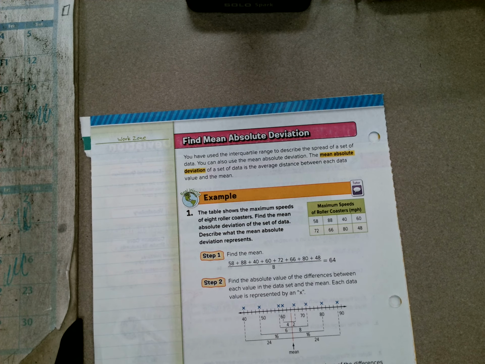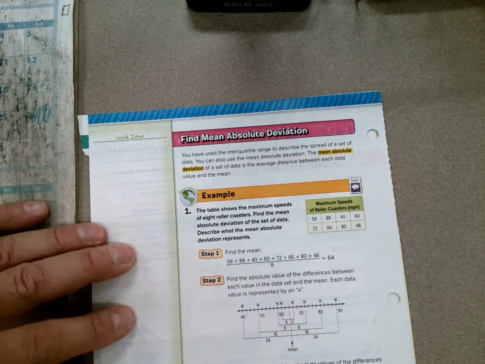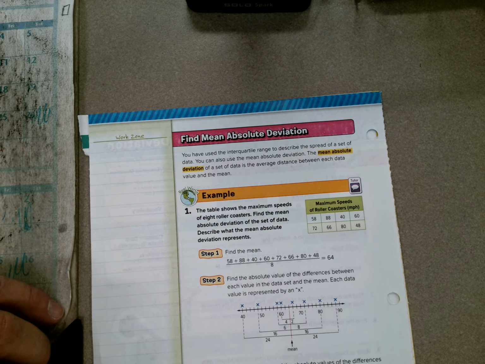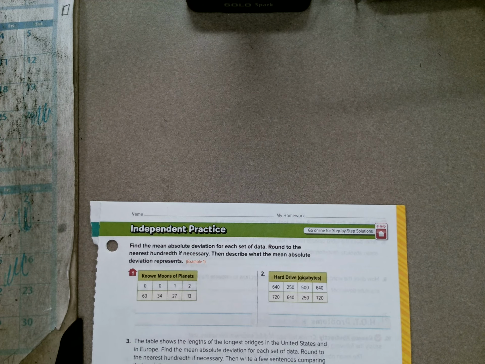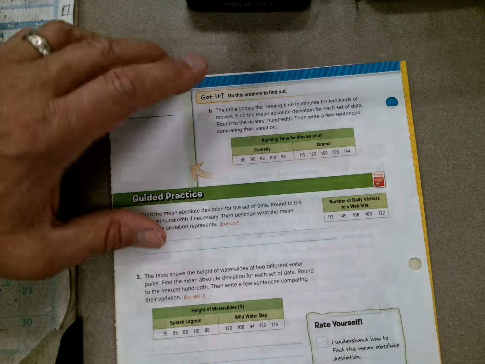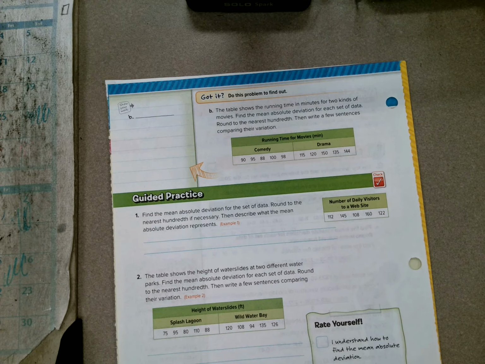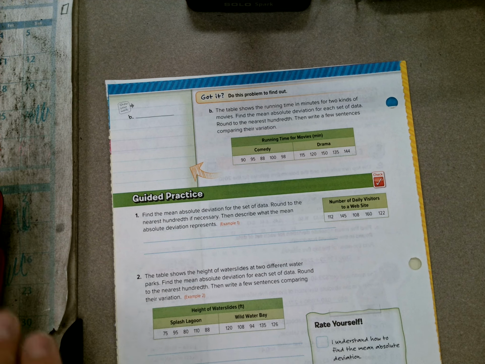So that was good. Today we're going to find the mean absolute deviation of a set of data, which is the average distance between each data value and the mean. And you'll see what I mean. This is a pretty good lesson, although it is a lot of work. So we might as well get into it right now. Here we go. Let's jump to page 840. Okay. So one thing good about the MAD, and I'm going to refer to the mean absolute deviation as the MAD, is that we don't have to organize our numbers.